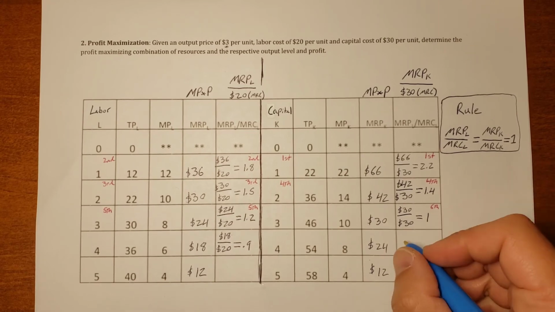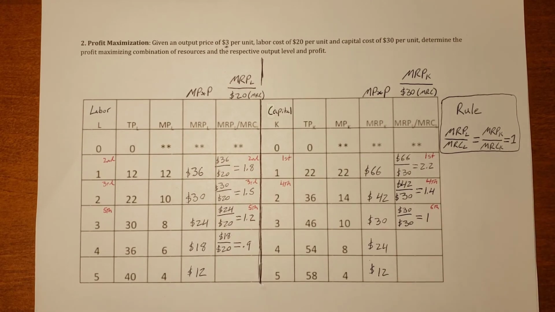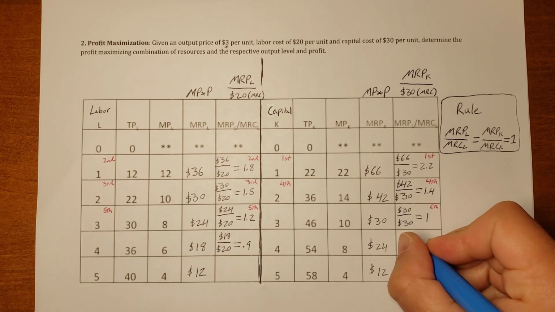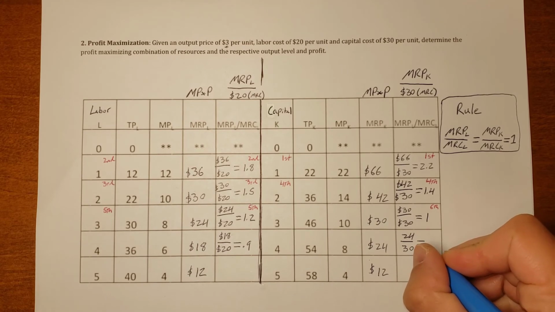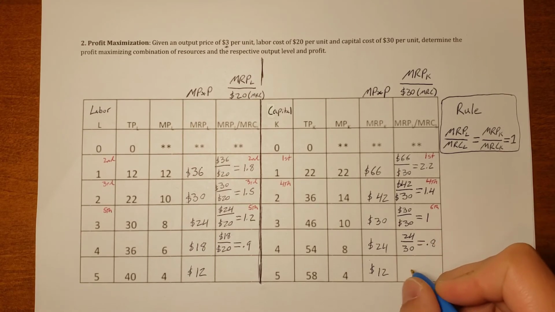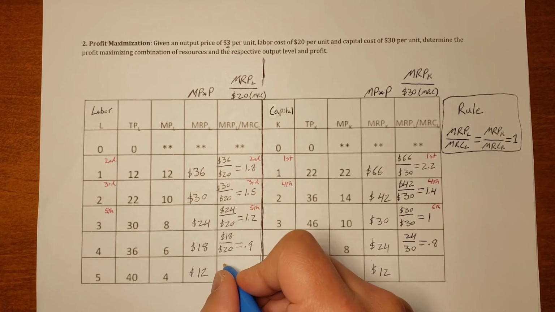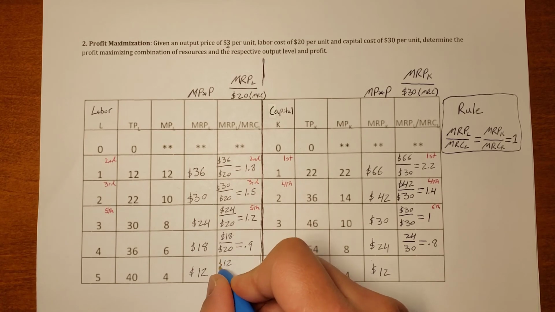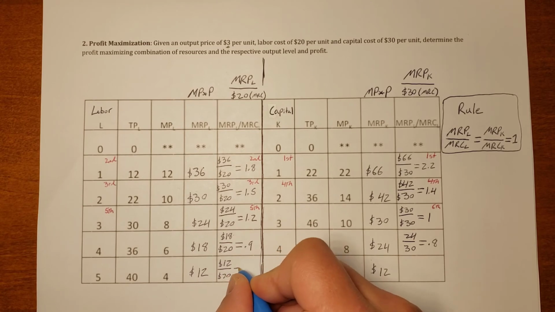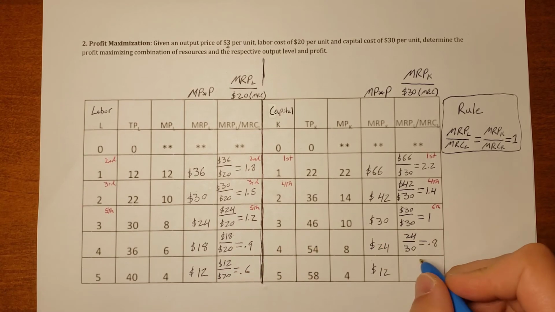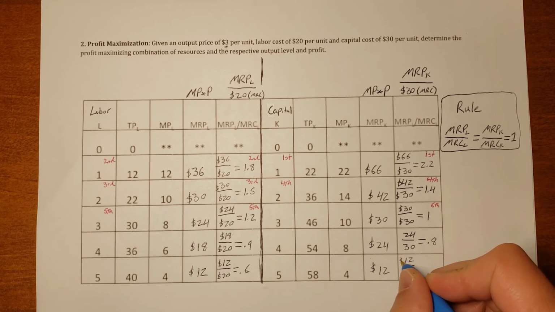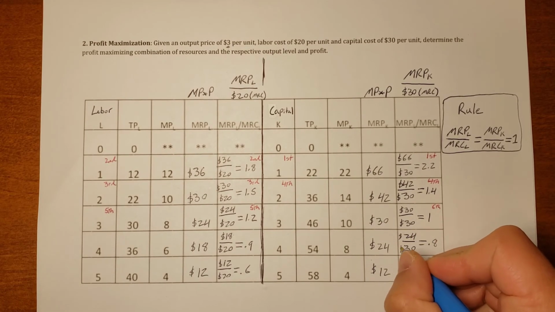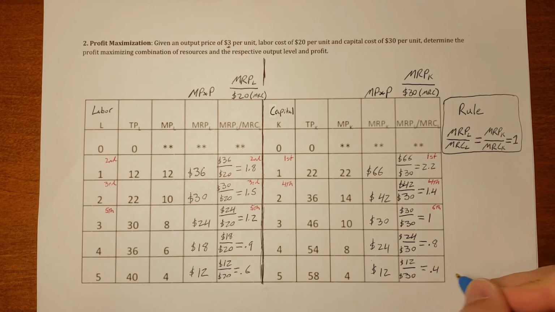So we could go ahead and calculate the rest of these numbers just so that they're here. But what you're going to see is 24 over 30 equals 0.8. And you got over here 12 over 20 equals 0.6. And over here you're going to have 12 over 30, these are in dollars, equals 0.4.